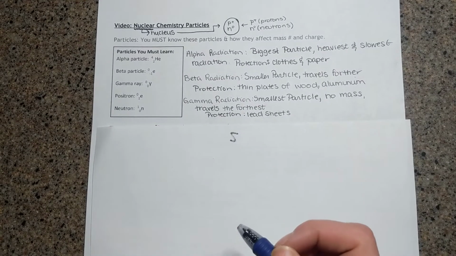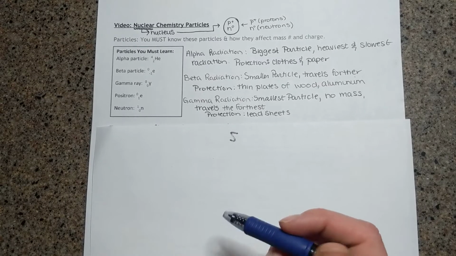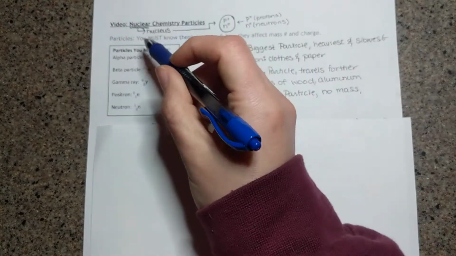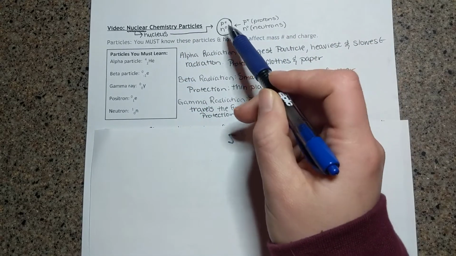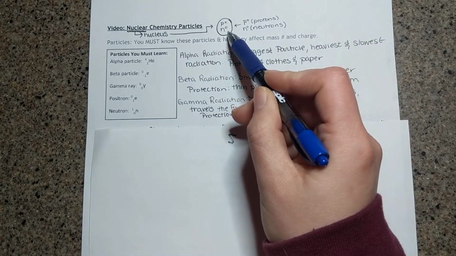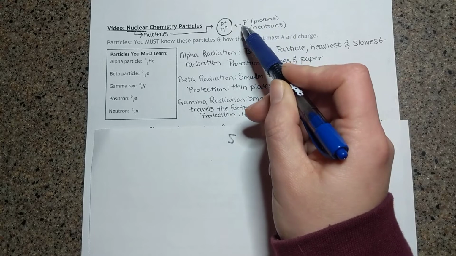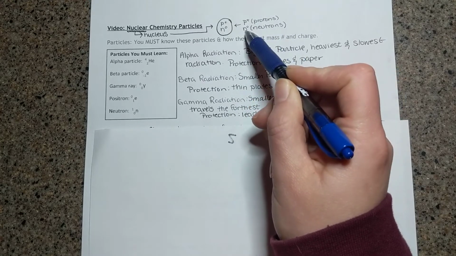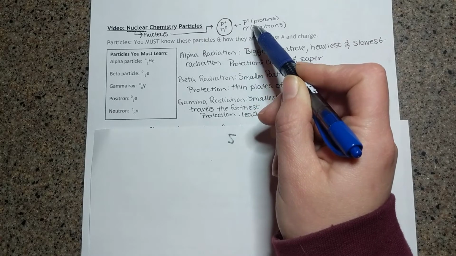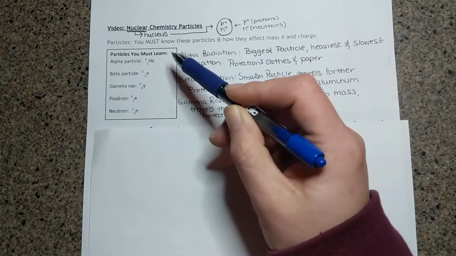This video is on nuclear chemistry particles. So nuclear chemistry looks at the nucleus of atoms. In the nucleus, we have protons and neutrons. We abbreviate protons as P positive because protons have a positive charge, and neutrons as N with a little zero next to it because neutrons have no charge.